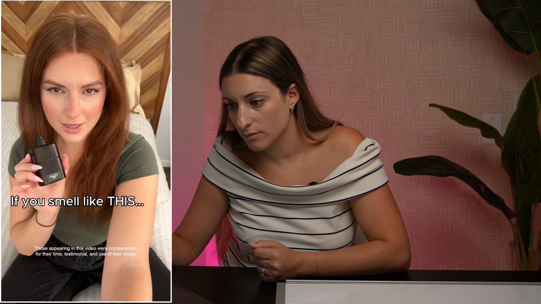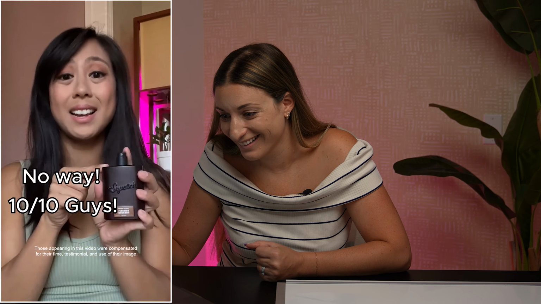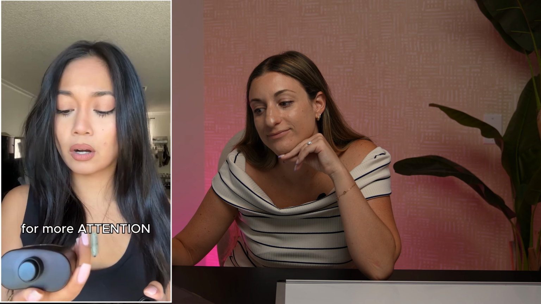This natural cologne for males is a game changer. If you smell like this, oh, I'm definitely coming over. I will hunt you down. No way. 10 out of 10, guys. What if I told you there was a cologne scientifically proven to attract women? That would be an exaggeration, obviously. But this Dr. Squatch cologne smells so good, it should be illegal. And at $60, it's far less expensive than most other brands. That's just $60 for more attention from ladies and increased confidence levels. This will make them fall at your feet. You won't even know what the word rejection means anymore. These colognes sell out quick, so I'd hop on this now while you can.